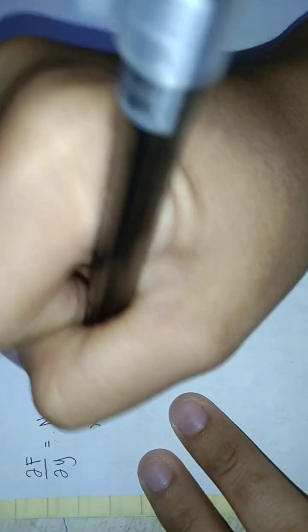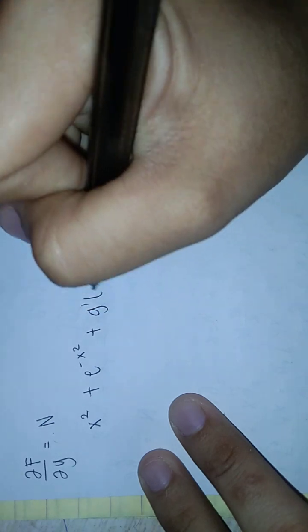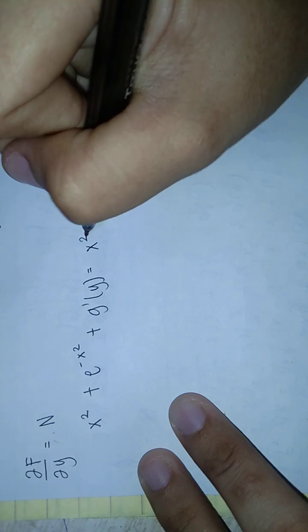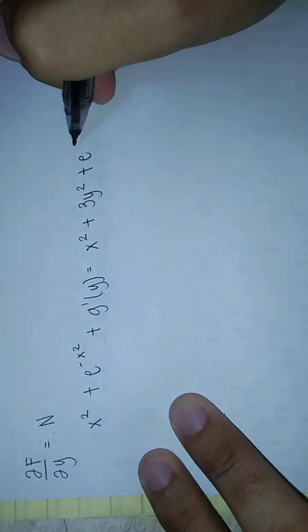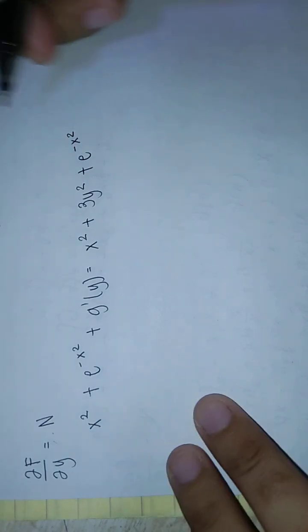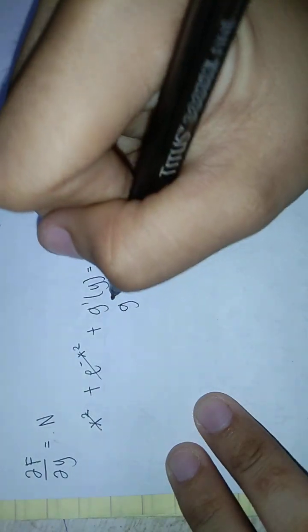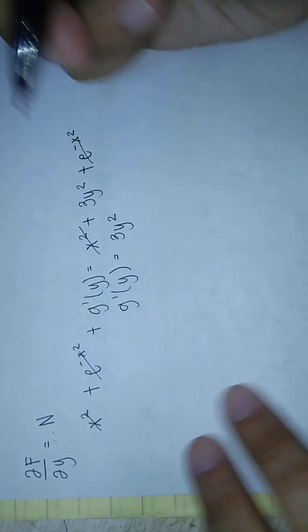Derivative of y e raised to negative x squared is e raised to negative x squared only. And the derivative of g of y is g prime of y, equal to our N, which is x squared plus 3y squared plus e raised to negative x squared. Since these can be cancelled out, let's cancel them out. So all that is left is g prime of y is equal to 3y squared.